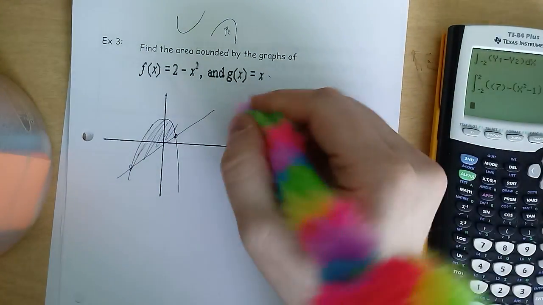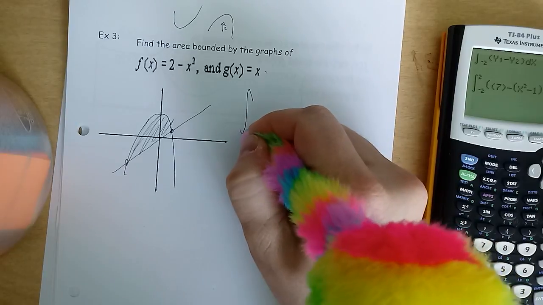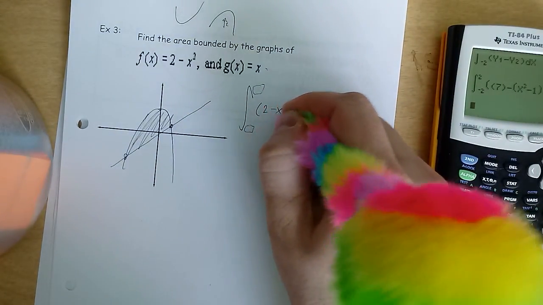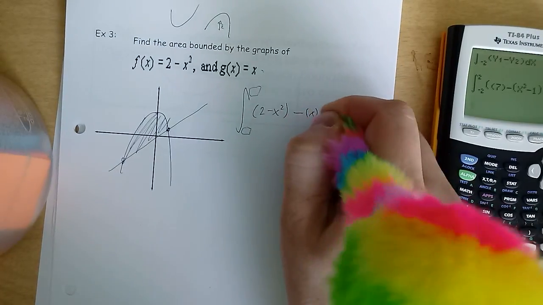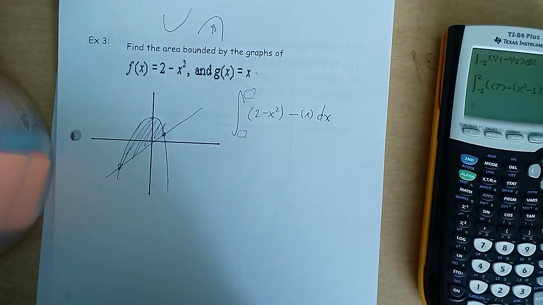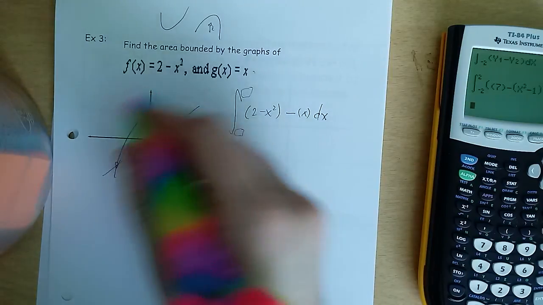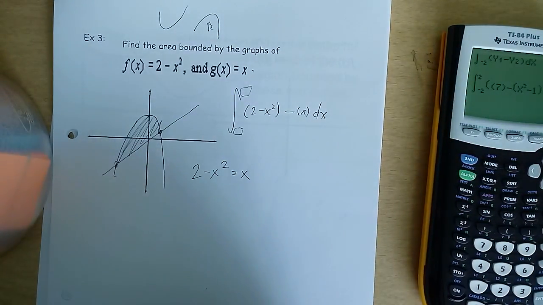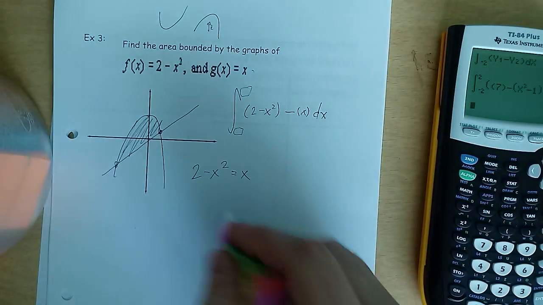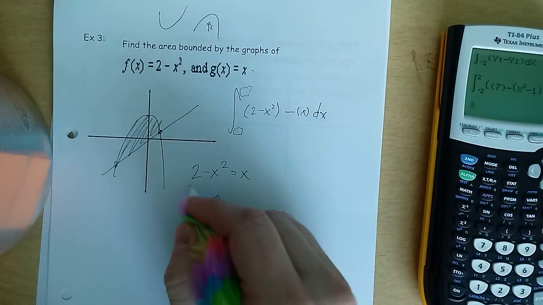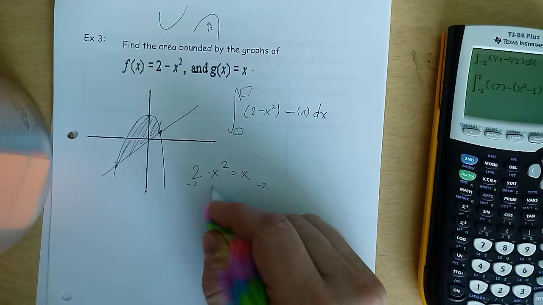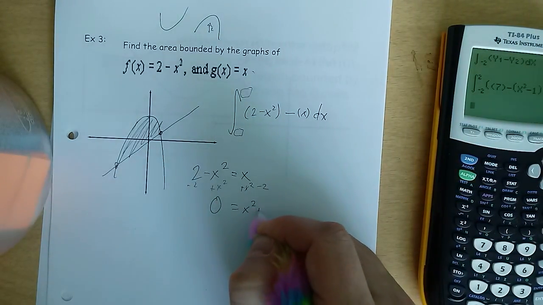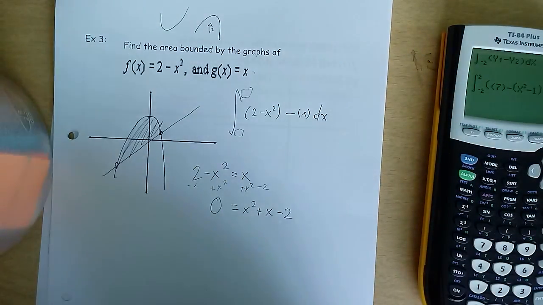So what I need to do is find out my a and my b, and then do my parabola minus my x dx. Shouldn't be too bad. So we want to find our intersection points by saying 2 minus x squared is equal to x, and then solving that. So solving quadratics, we want to set it equal to 0. So I'll subtract 2 from both sides. I'll also add x squared to both sides. And so we'll get x squared plus x minus 2.